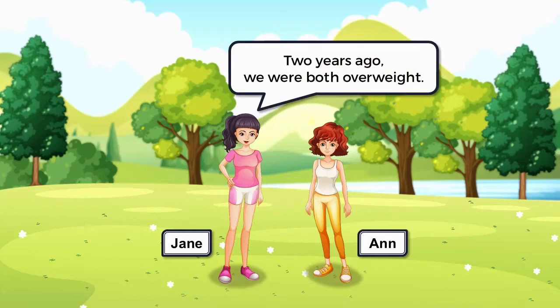They used to be overweight. Did they used to be overweight? Yes, they used to be overweight. Who used to be overweight? Well, it's Jane and Anne. Jane and Anne used to be overweight.